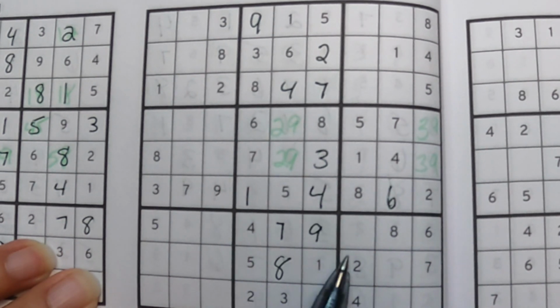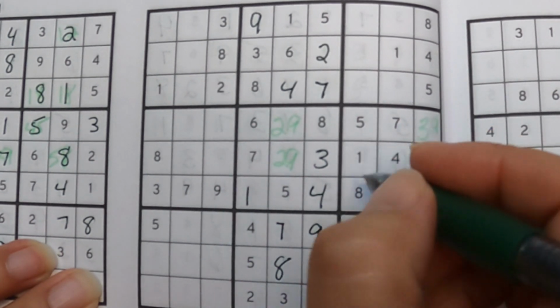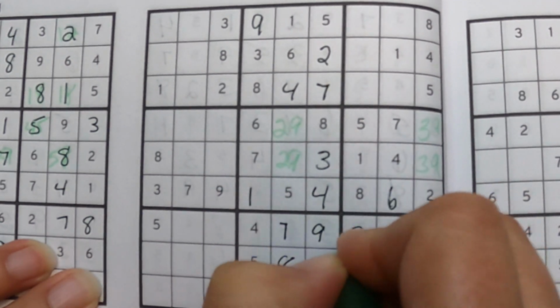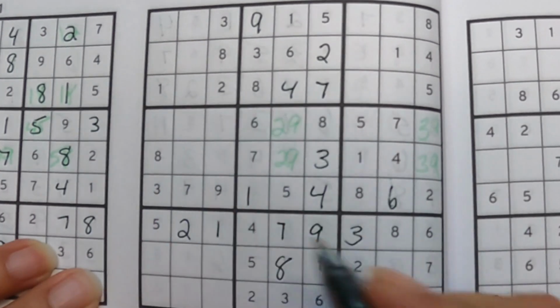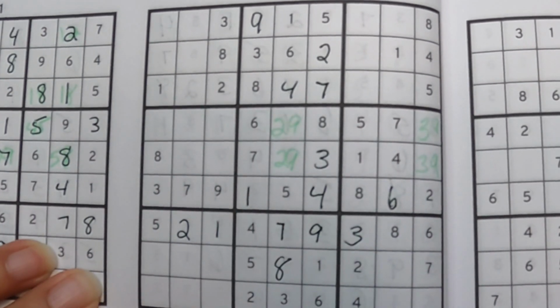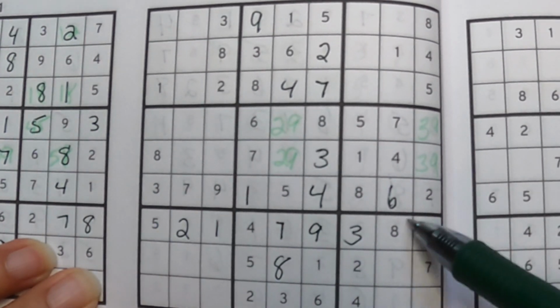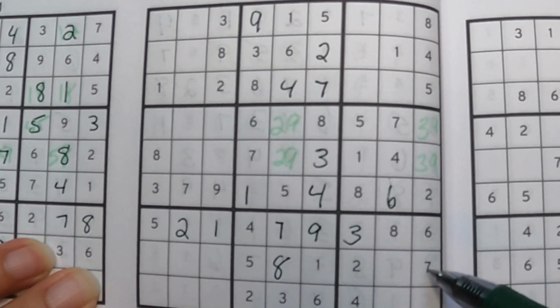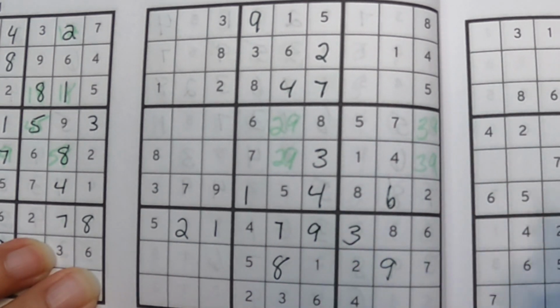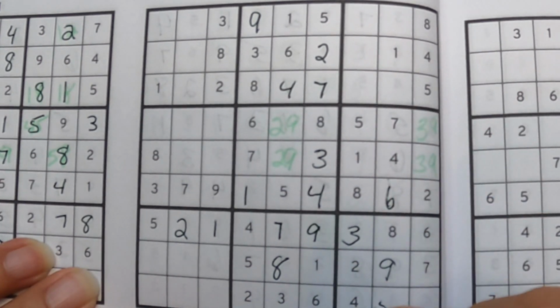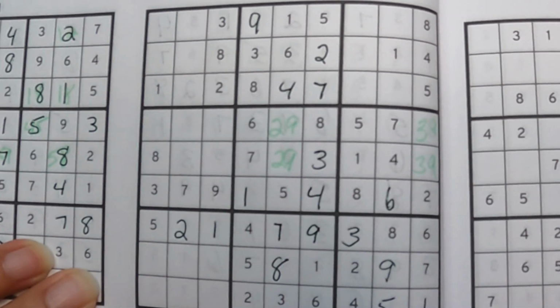For this row, looks like we're missing 1, 2, and 3. We've got a 1 and 2 here, so this is our 3. 2 here, so 1, 2. For this box, looks like we're missing 1, 5, and 9. We've got a 1 and 5 here, so this is our 9. 1 here, so 5, 1.